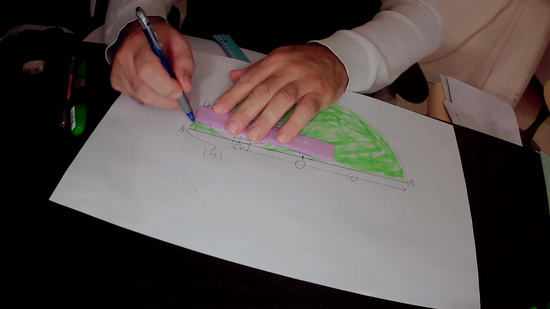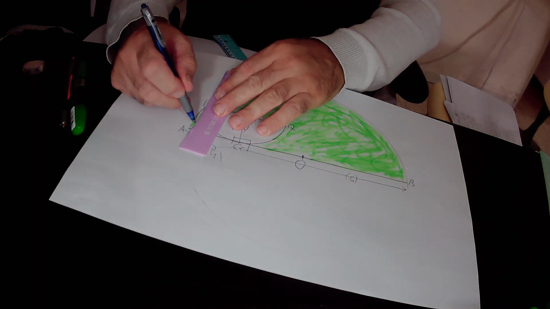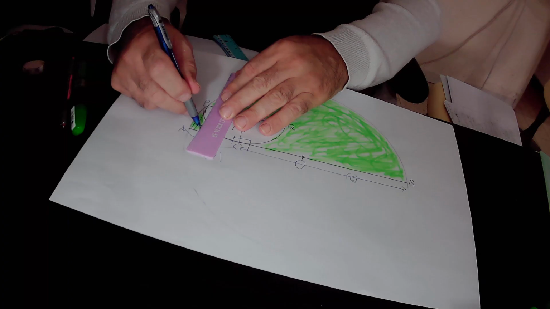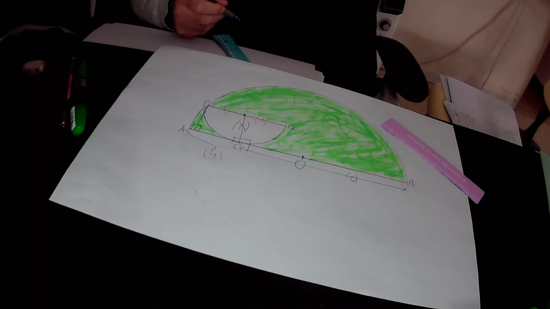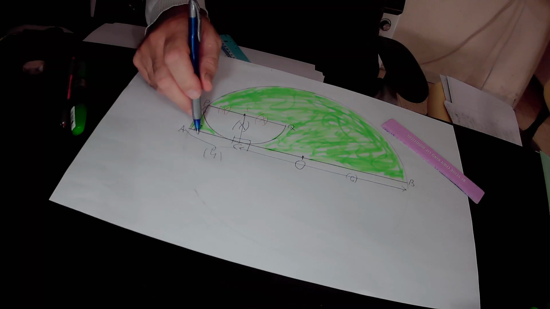So, this angle equals 90 degrees on its side, and this angle also equals 90 degrees on its side, according to our construction. We define the touching point of the perpendicular from point P and AB. This point is point M.